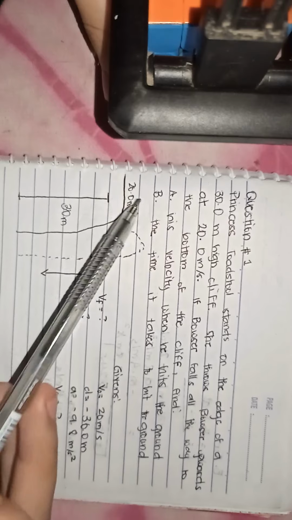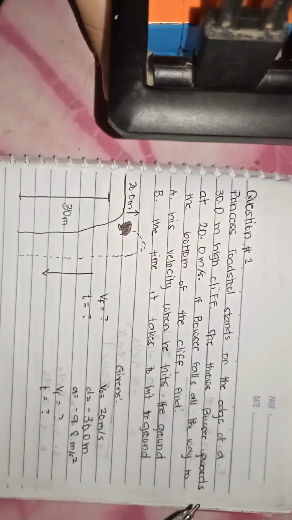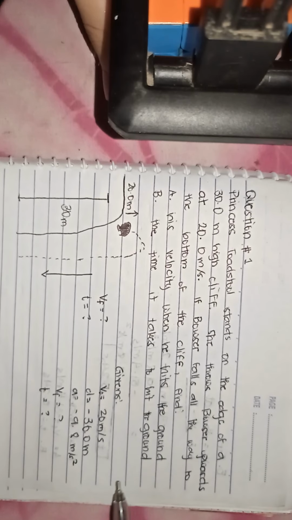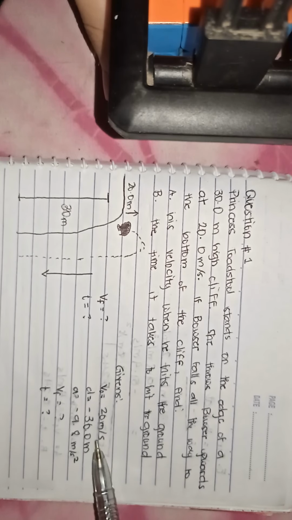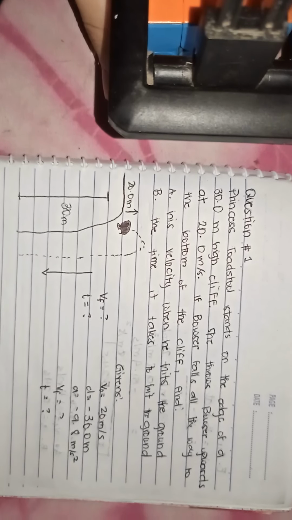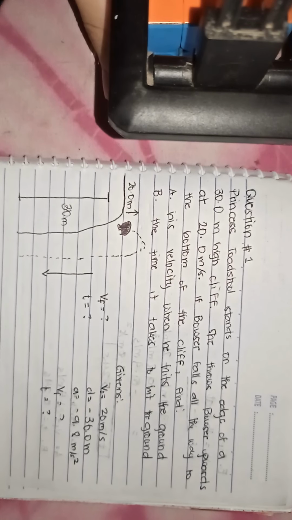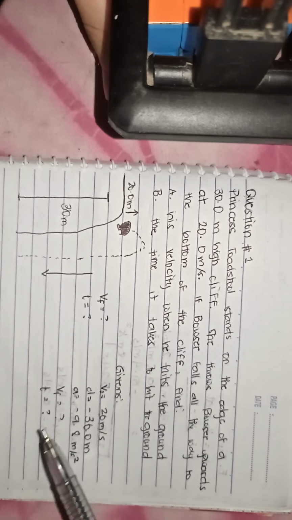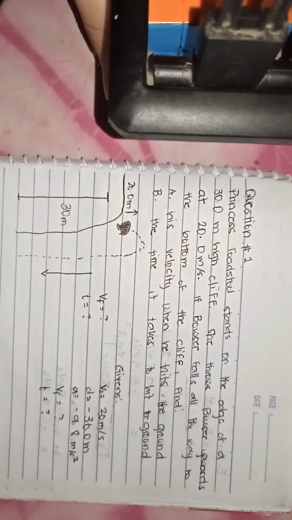30 meters is the displacement, and the acceleration is 9.8 meters per second squared. Then these are the givens. Initial velocity is equal to 20 meters per second. The displacement is equal to negative 30 meters, because what we are looking for is downward. Then the acceleration is negative 9.8 meters per second squared. And we will find the final velocity and time.